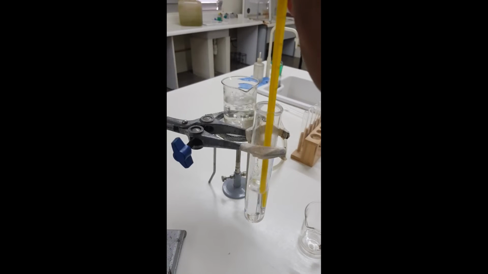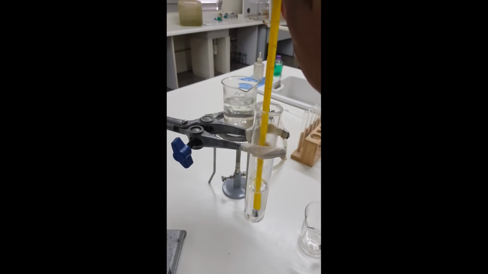We're at 65 degrees and no signs of recrystallization. Again, just calling out the temperature in case the camera is too out of focus to see.